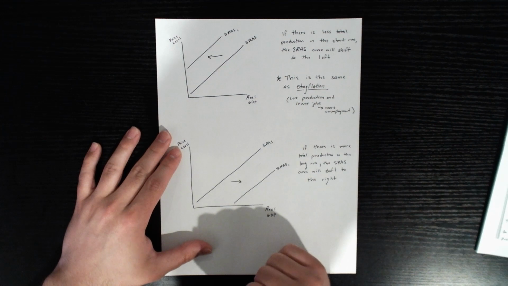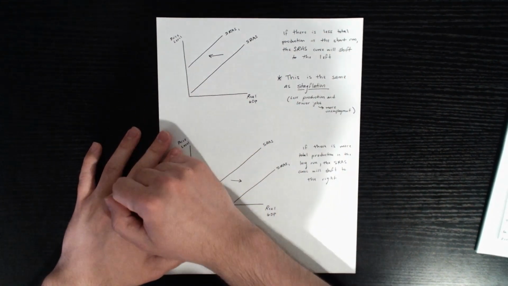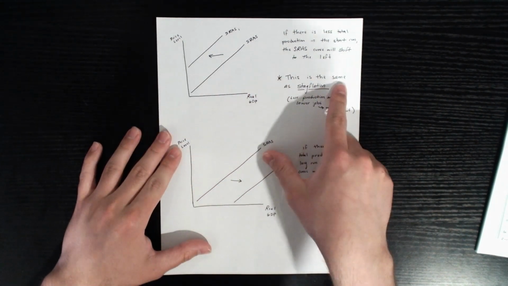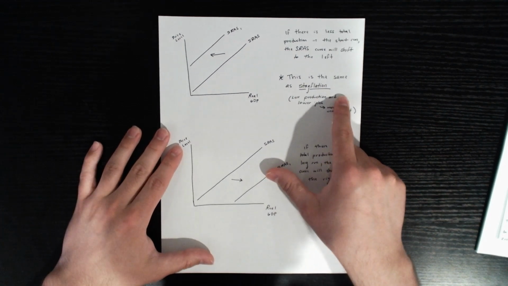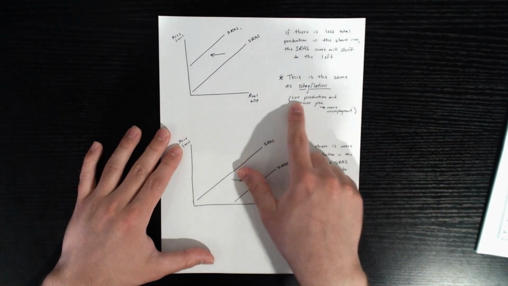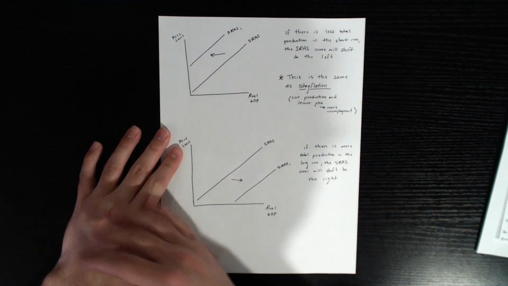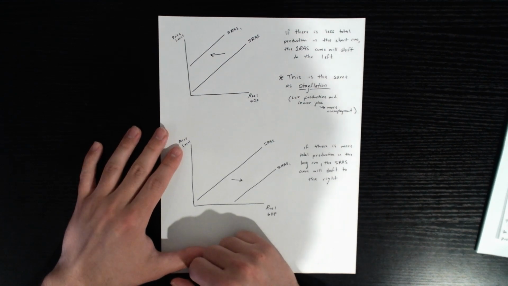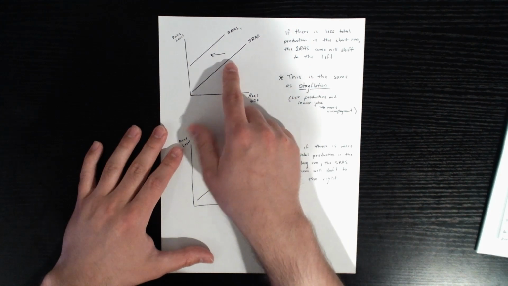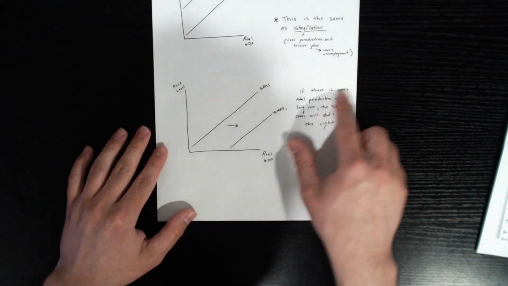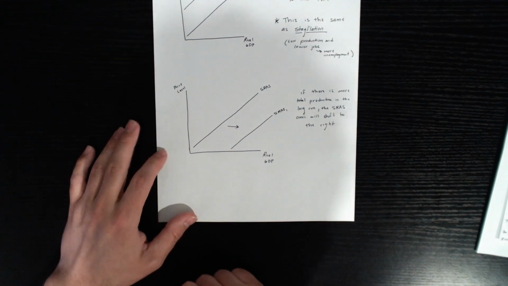Here you can see that if there's less total production in the short run, the SRAS curve is going to shift to the left. This is the same as when we talked about stagflation back in the Phillips curve video. This is because we are producing less. That's why we have less supply, and lower jobs means more unemployment. When you see less production, short run aggregate supply is shifting to the left. And if there's more total production, then short run aggregate supply is going to shift to the right.